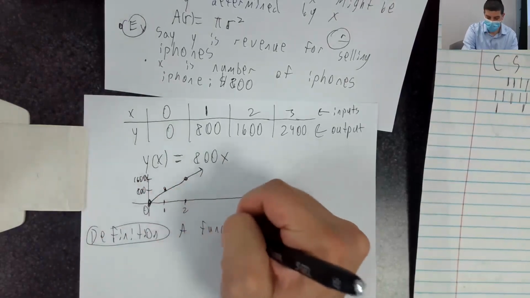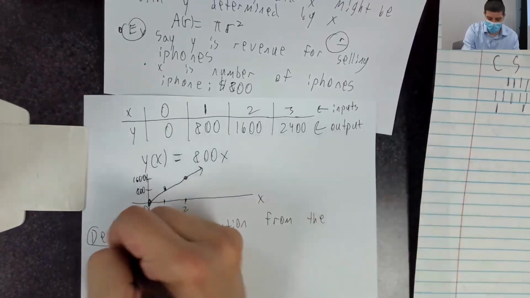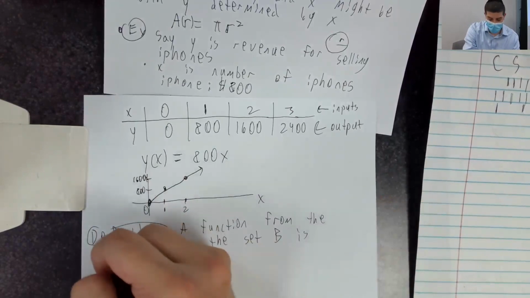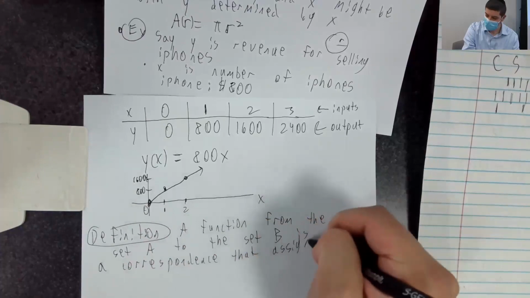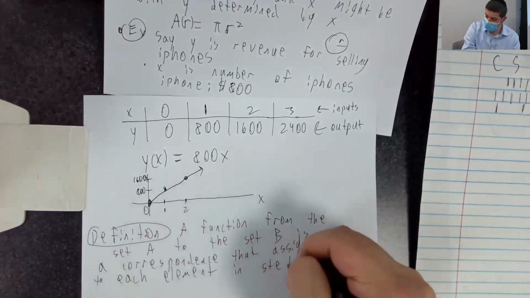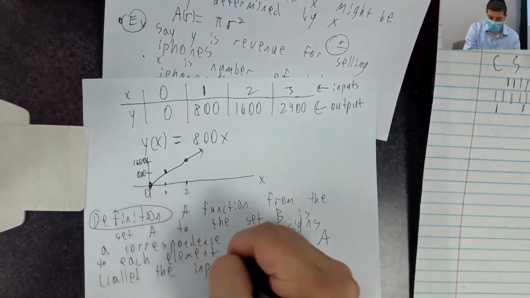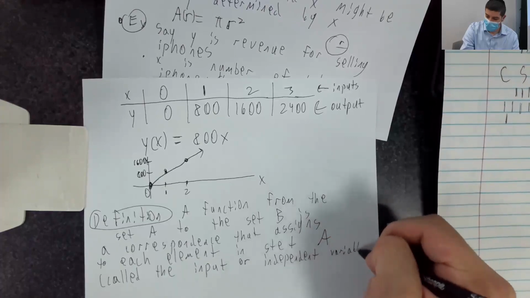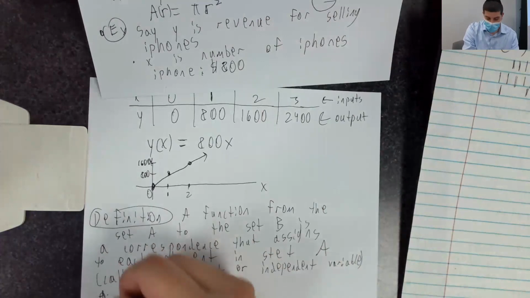So a function from the set A to the set B is a correspondence that assigns to each element in set A, which is called the input or independent variable, a unique element in set B, which is the output.